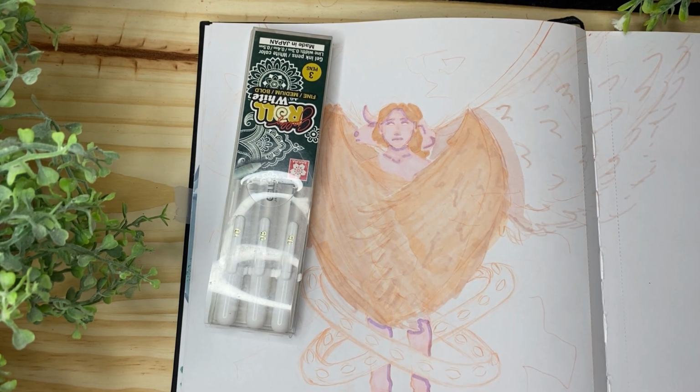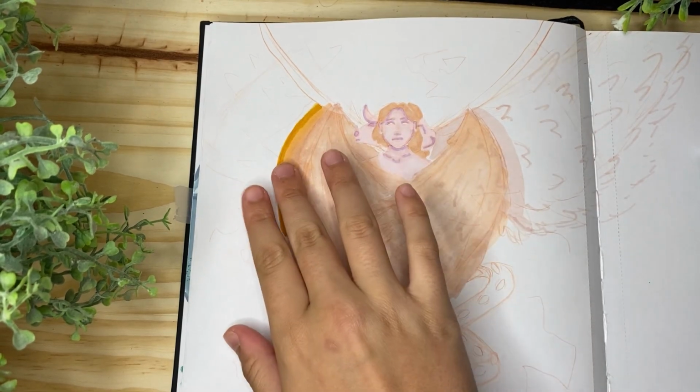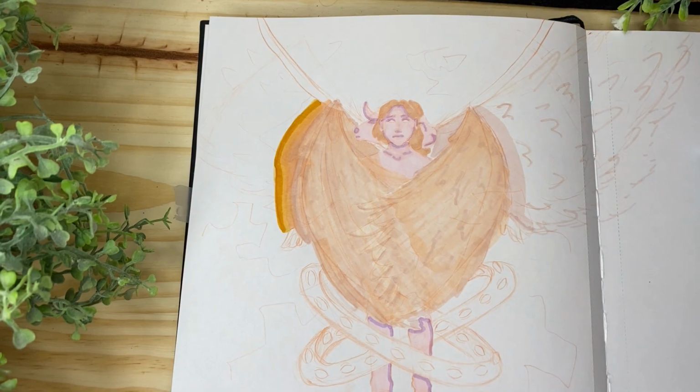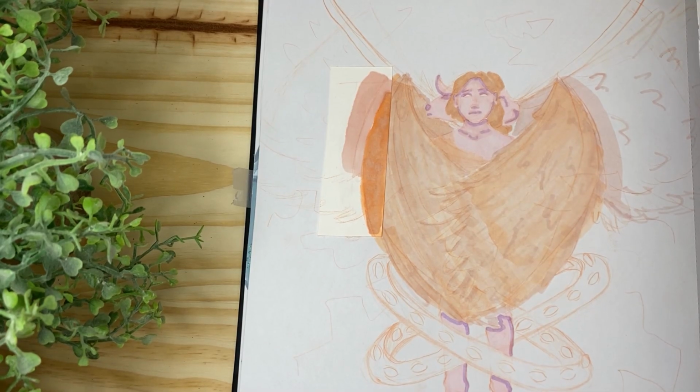I don't really have any colors that'll work well. We could work on trying to find a way to cover this up. I might have some paper from another sketchbook I can use. Just like glue it on top. I'm gonna get some paper and try that. So I think I might have not been recording.